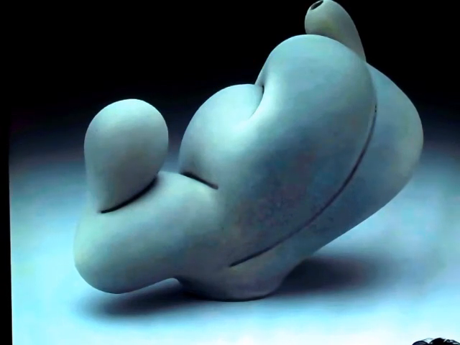So again, this is the early 90s. There were shows on Fifth Avenue of just teapots. And so everybody was exploring this kind of concept. How do you challenge the norm?